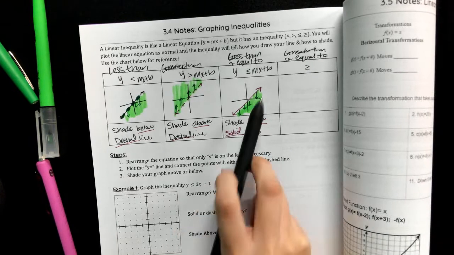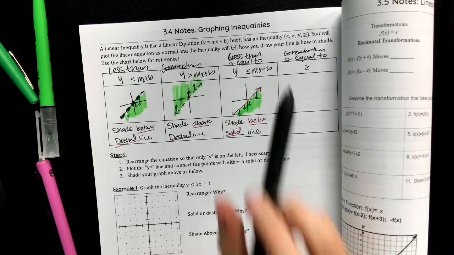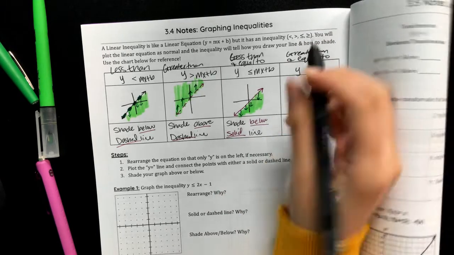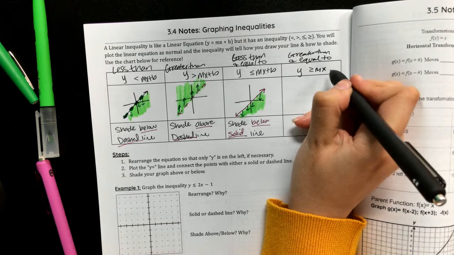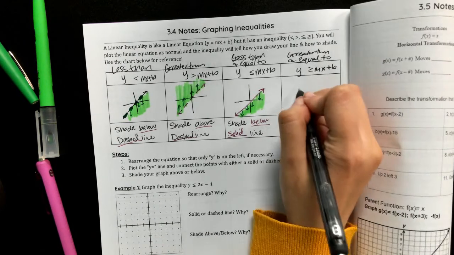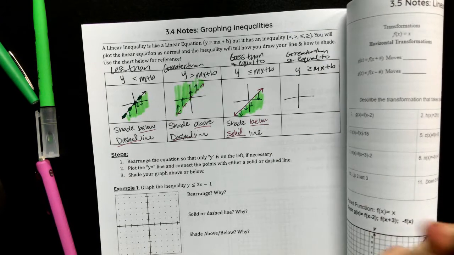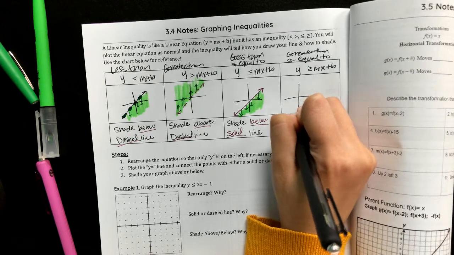Hopefully you can read that. It just says greater than or equal to, in the form of y, where it's open towards the y, mx plus b. I'll draw my graph. And this time it's greater than. So if it's greater than, it is going to be shade above.